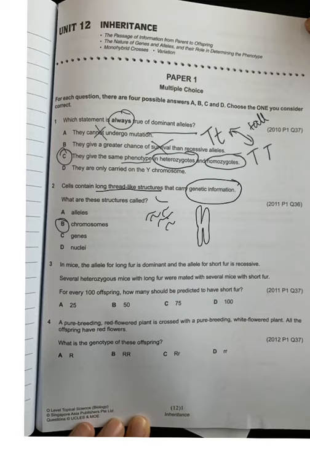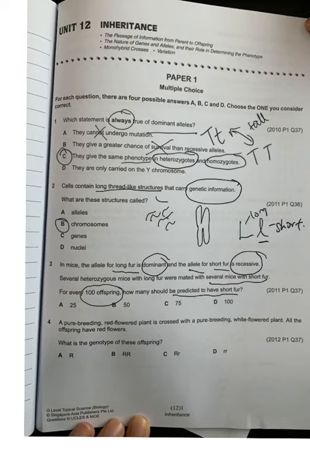Question 3. In mice, the allele for long fur is dominant and the allele for short fur is recessive. So let's take long fur as dominant: big L for long and small l for short, because this is recessive. Now, several heterozygous mice with long fur were mated with several mice with short fur. For every 100 offspring, how many should be predicted to have short fur?